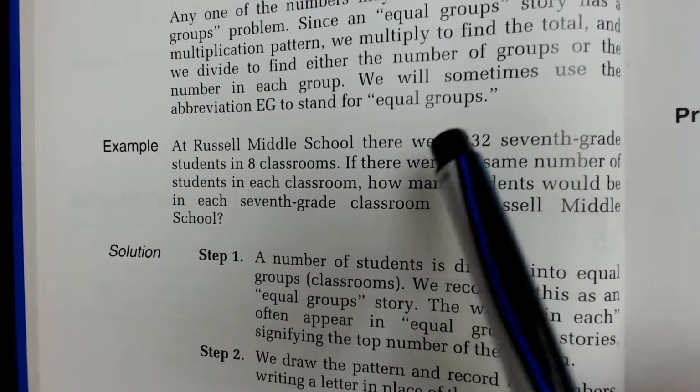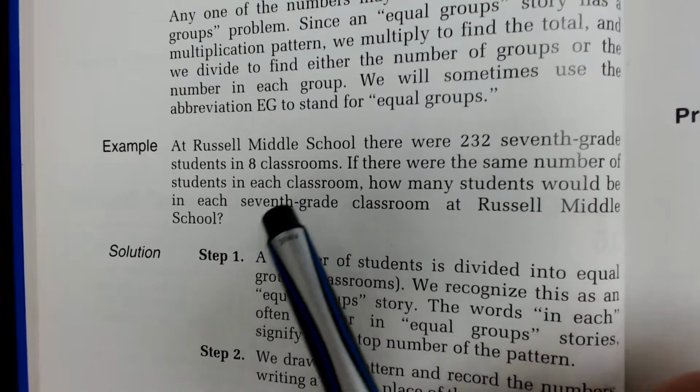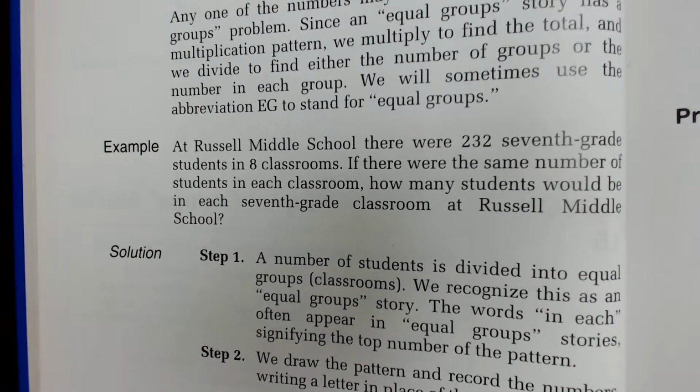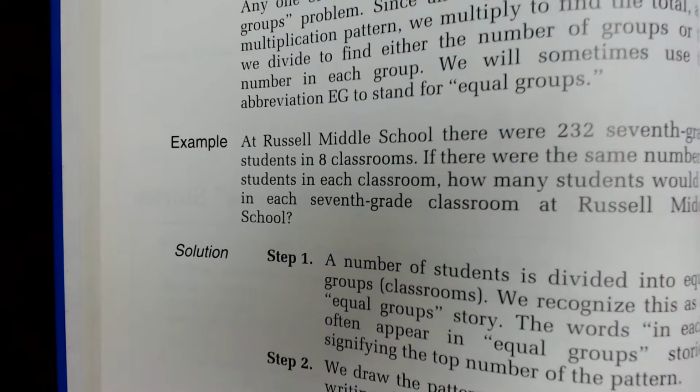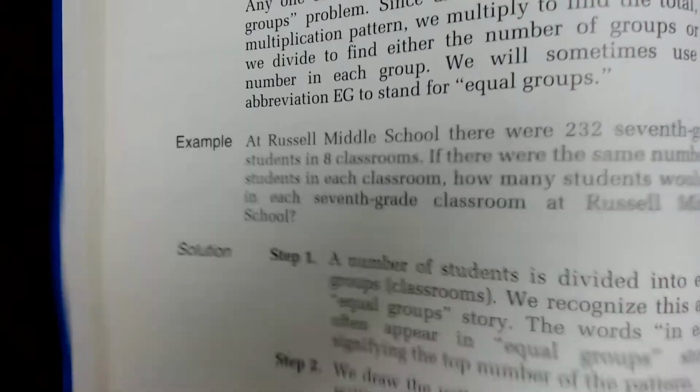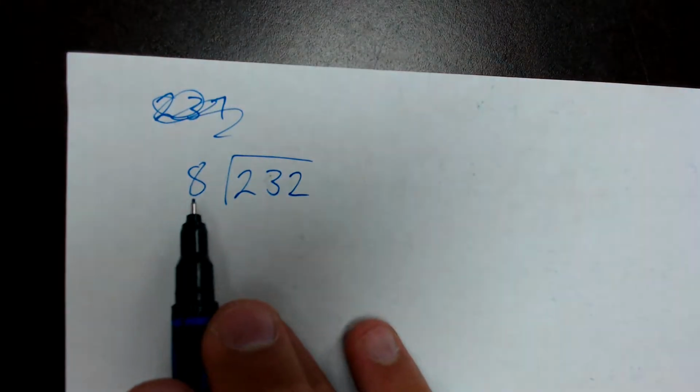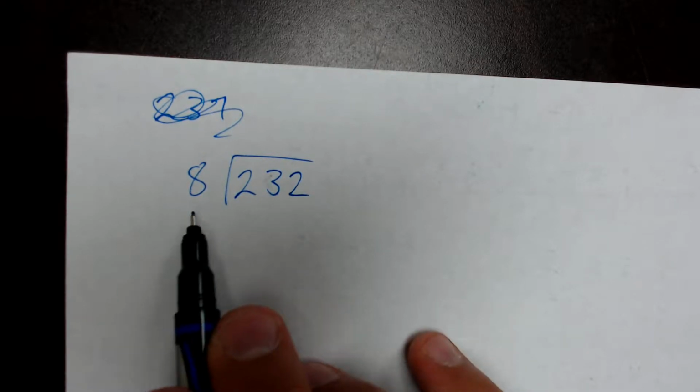All right, so if we're going to be taking a large number and breaking it into 8 even groups, that's going to be an act of division. All right, so let's go ahead and do that on our paper. We've got 232, it's not 37, we have 232 students in 8 classrooms. So we're going to make 232 our dividend, 8 will be our divisor.